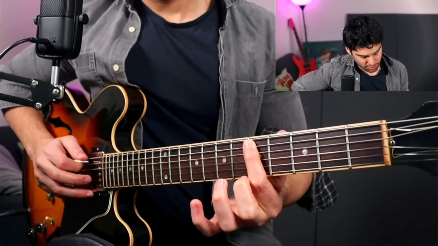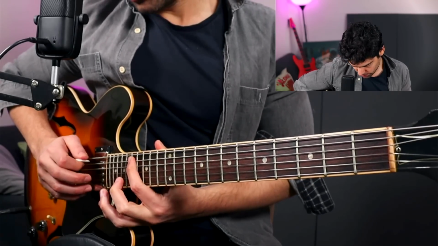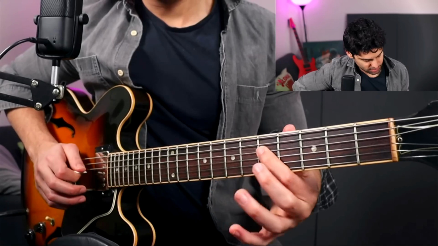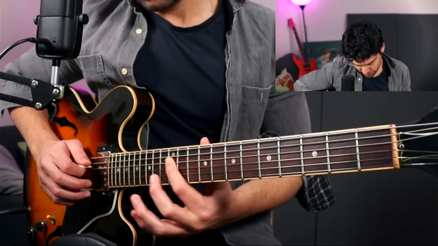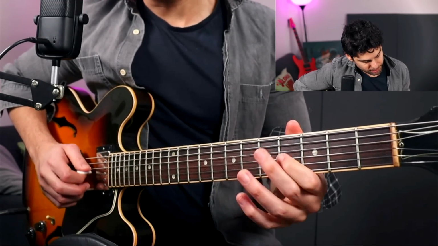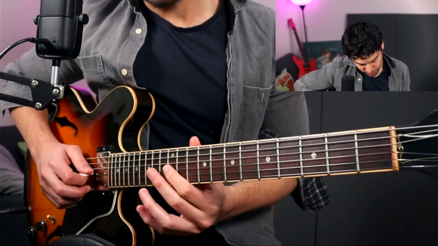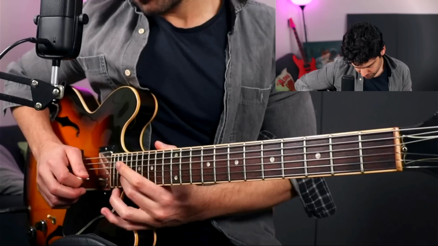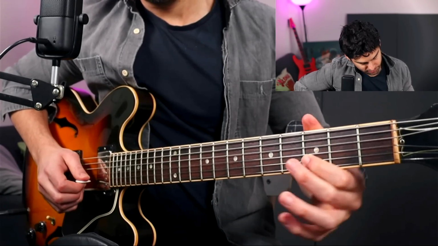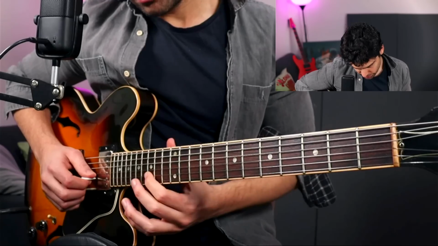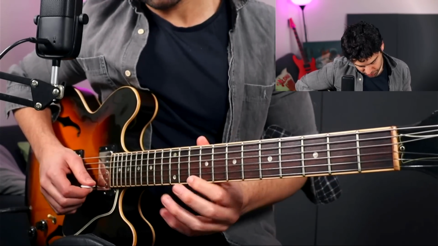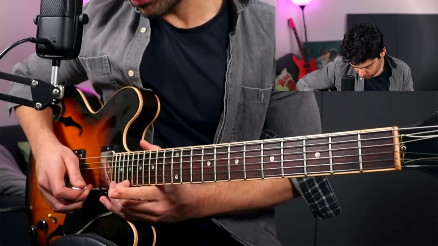B, D, G, B, D, G. Next string, you have an open D, then G, B, D, G, and B. Next string, you have an open G, then B, D, back to D, G, then B, and D. Then the B string, you have an open B, then D, G, B, D, G, and of course the high E string, same thing as we had on the low.